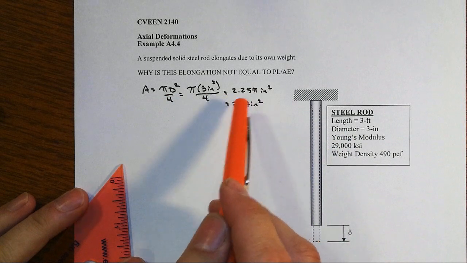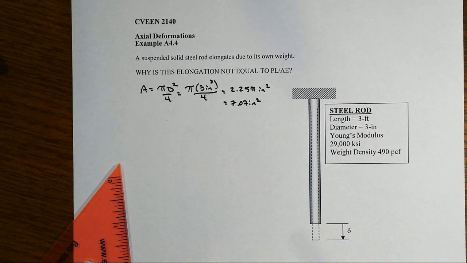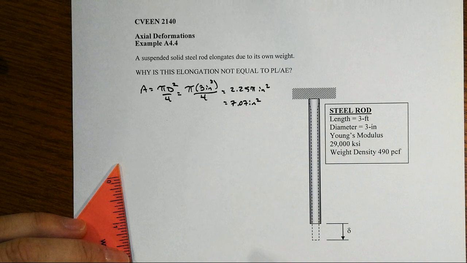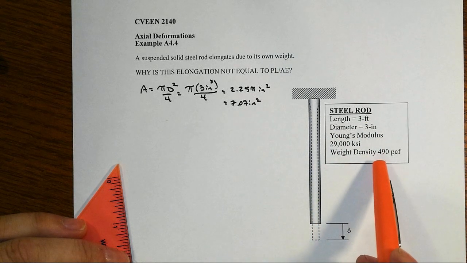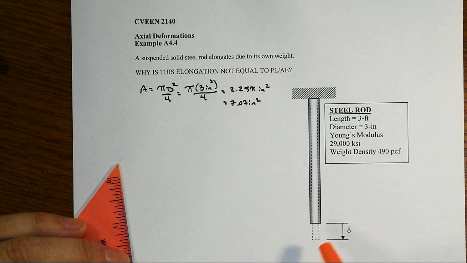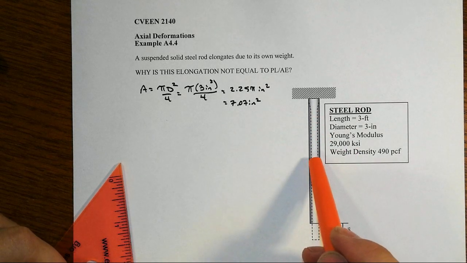It's 2 1/4 pi square inches, which is a little over 7 square inches. That's a lot of cross-sectional area, especially for a member that's only 3 foot long. But let's see it. Steel is pretty heavy, pretty dense. And let's just take a guess at what we think this axial displacement would be, just due to its own weight.